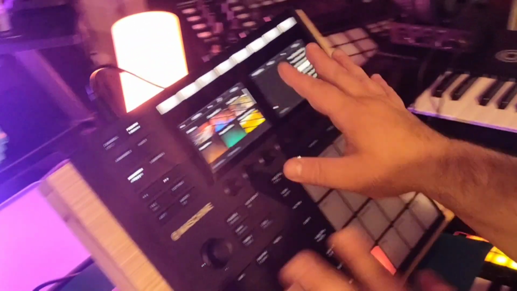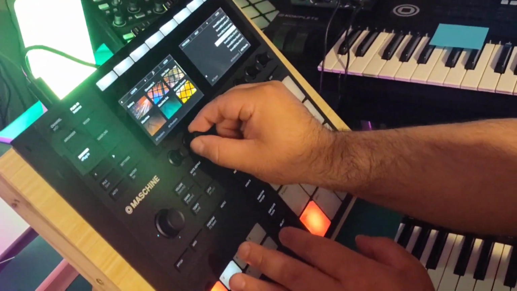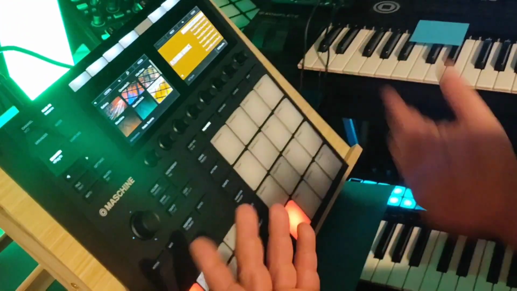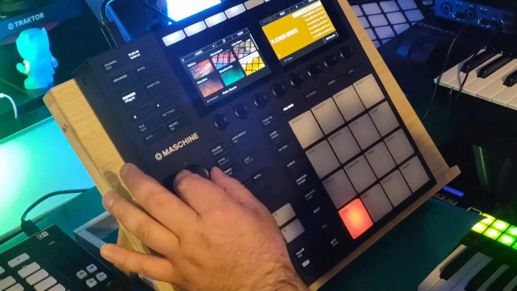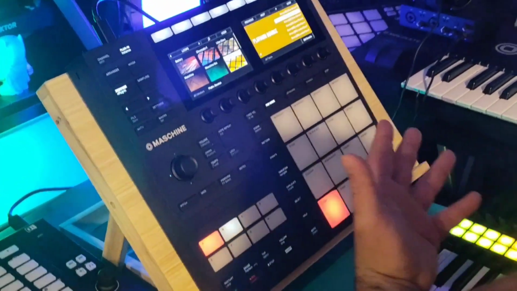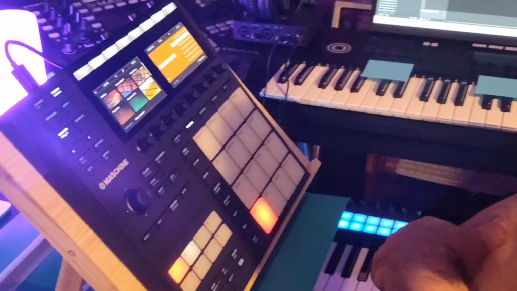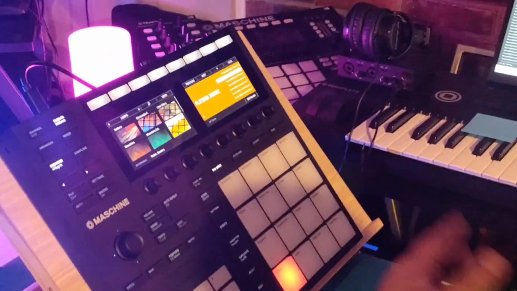Once you pick the type of sound pack that you want to use, in this case we're going to use Platinum Bounce. You're going to turn this tuner right here, which is your main knob. And as you can hear, it gives you a quick sample of what exactly that is. This one we're using Platinum Bounce, so this is great for drums.